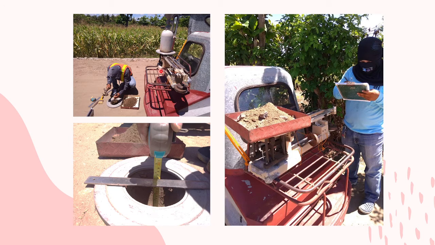And then the cone, the jar, and the sand is weighed prior to putting this on top of the metal plate. And then next you have to weigh the soil excavated from the hole.